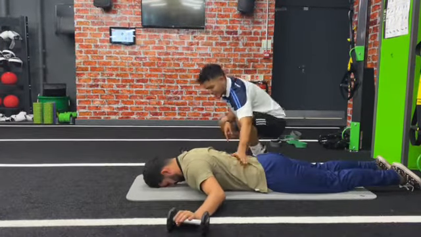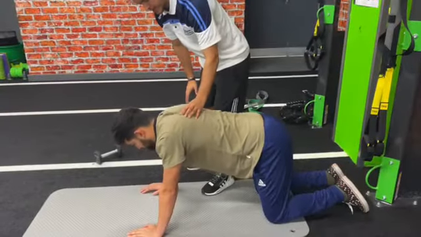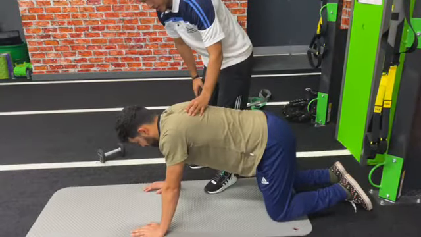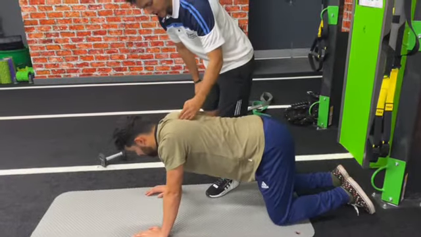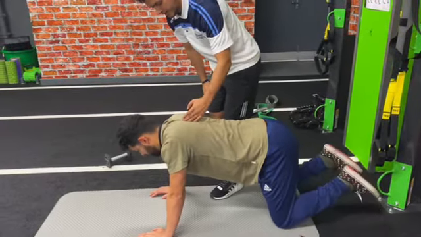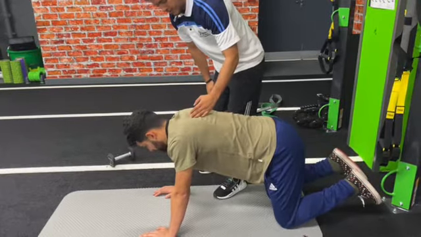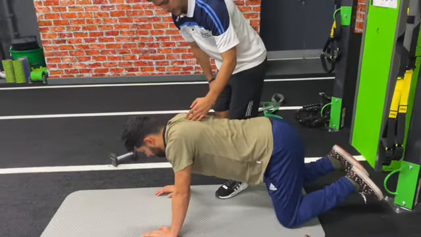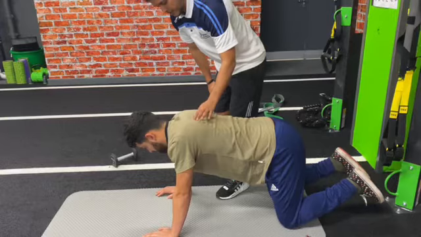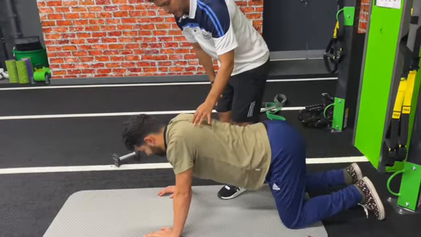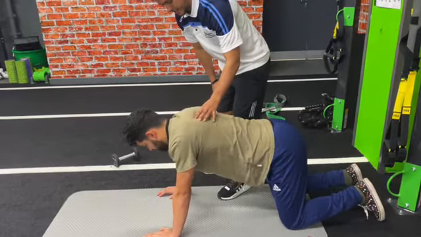It can be very fatiguing and frustrating for my client, but also here we can see how I'm working on those retractor muscles of the scapula, so we can see that he's using his rhomboids to retract, controlling the tempo.